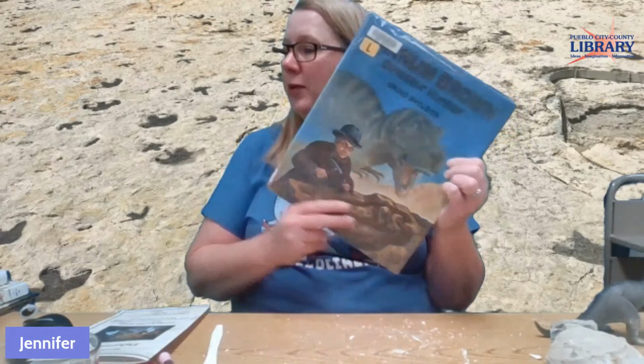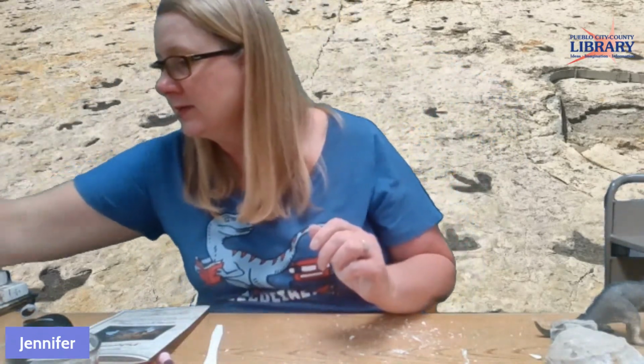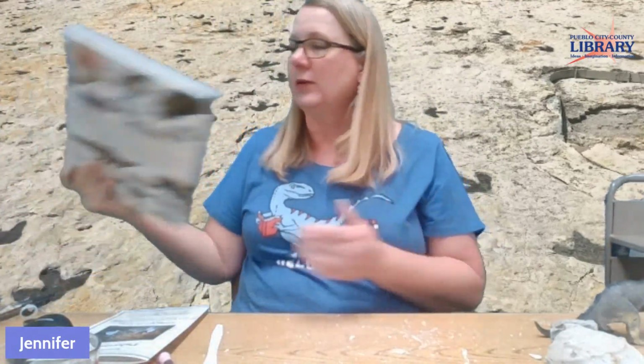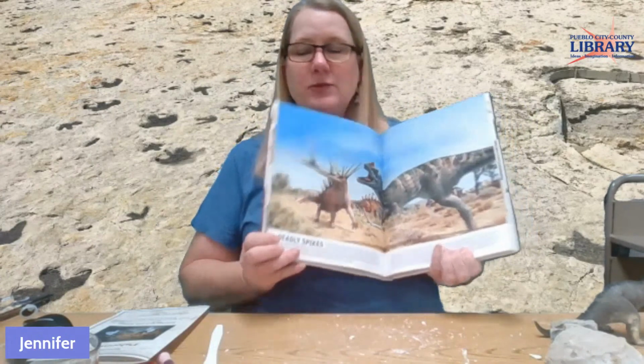We have biographies about famous paleontologists, so that can tell you a little bit more about what it's really like to be a paleontologist. Of course, we have lots of dinosaur books. This is a great one, especially for older readers, because it's a little bit longer and has lots of information about when the first dinosaur bones were discovered and how they studied them and figured out what they were. And we have lots of books about dinosaurs.